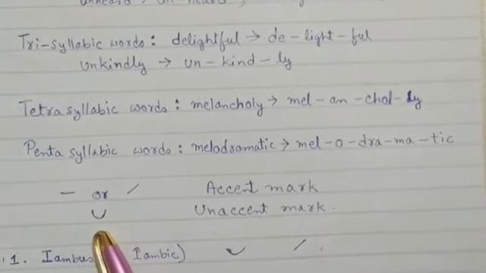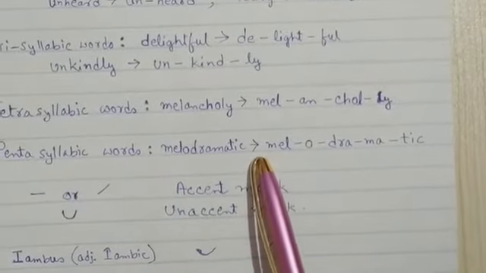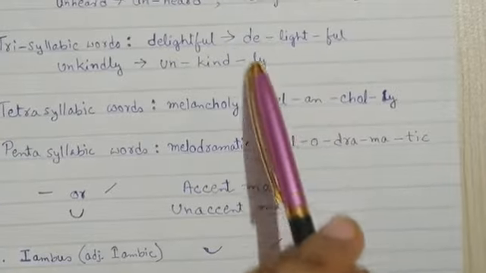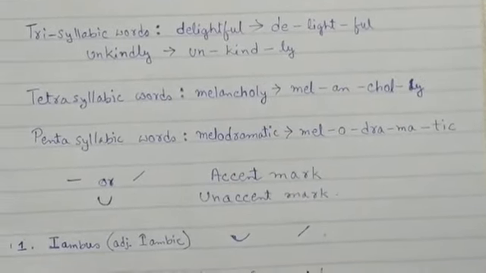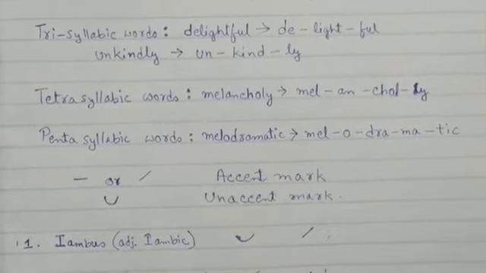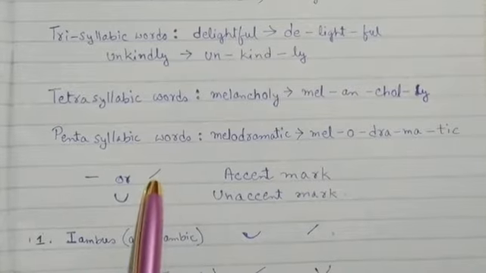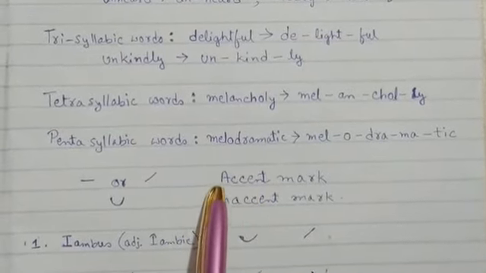What we find here is that we have to first divide the words in this manner, in whatever way it is possible, whether pentasyllabic or trisyllabic or disyllabic, and after that we have to find where the stress mark or the accent mark falls.